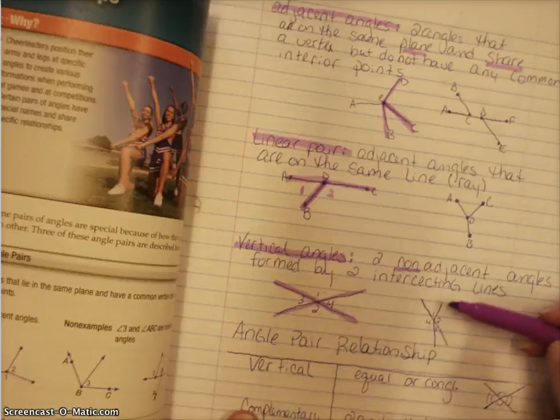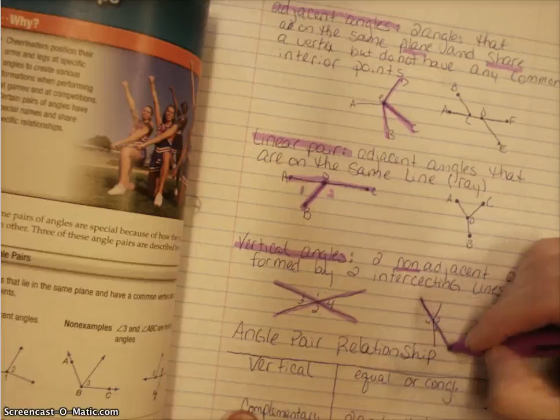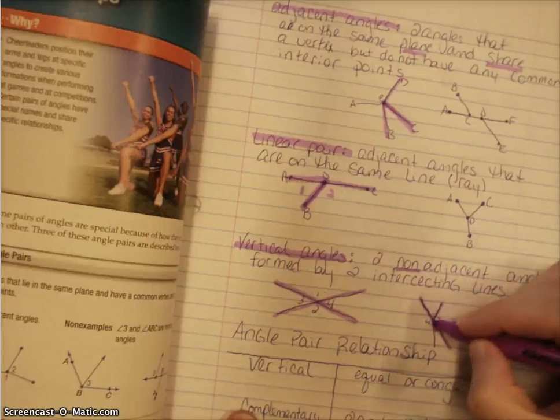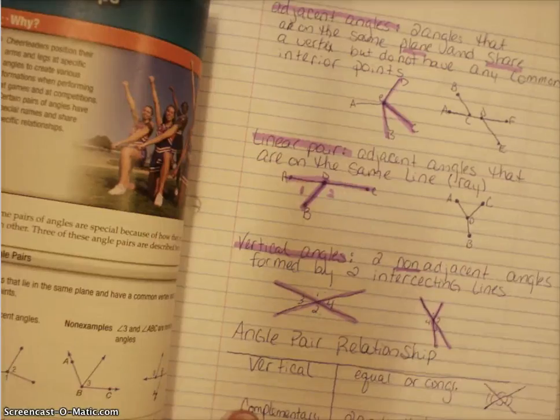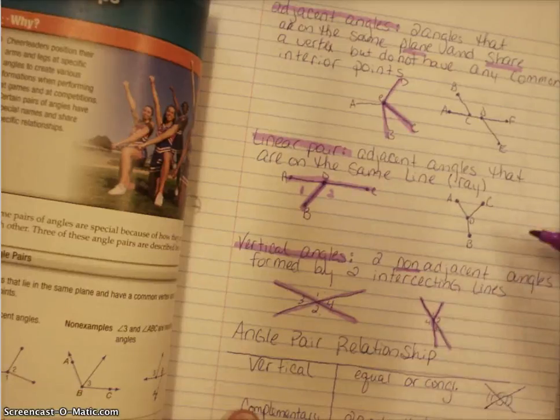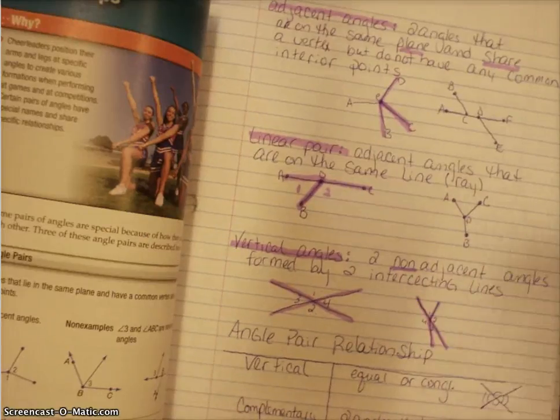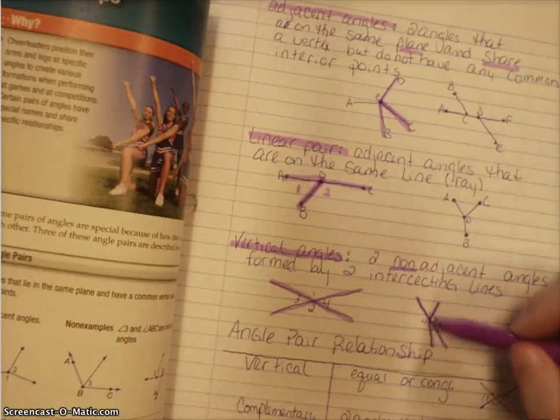My non-example here, you can see this line here is a straight line, but that one's not. So the vertical angle rule doesn't apply here because they're not two intersecting lines. These are really three different lines.